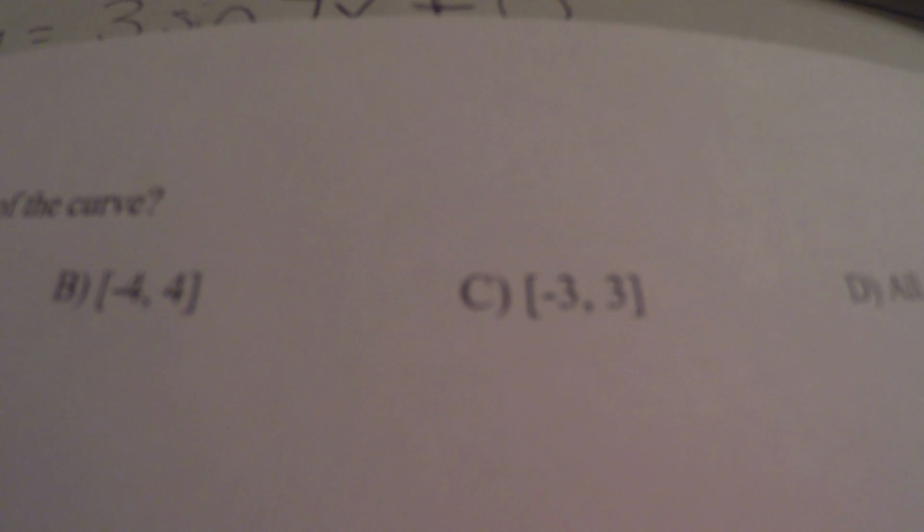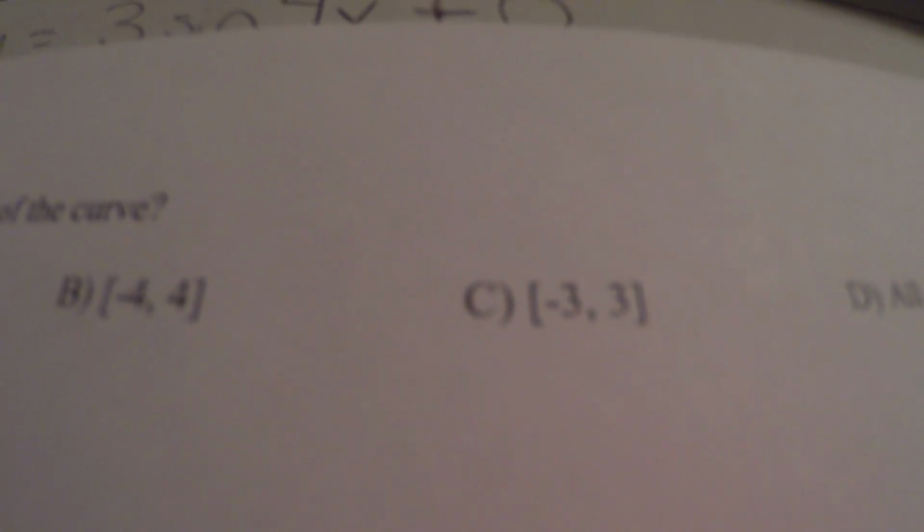Notice that they are in brackets as opposed to parentheses. So the answer there is, of course, going to be C. And I would also encourage you to pay very close attention. You may have on tests parentheses negative 3, 3, and you could also have a bracket negative 3, 3. So it is in brackets because we do include those points. All right, hope that's good. Let's go on to the next one.